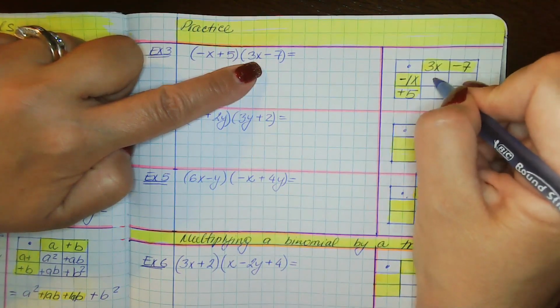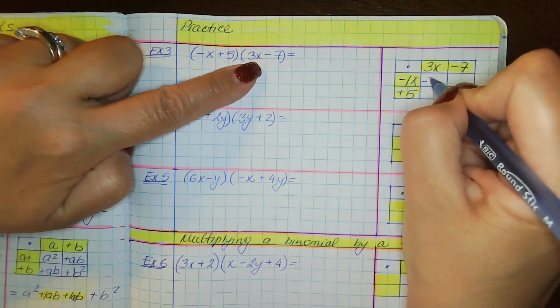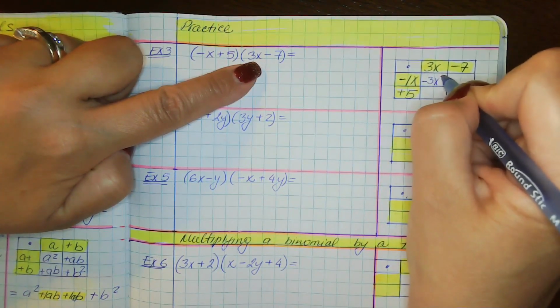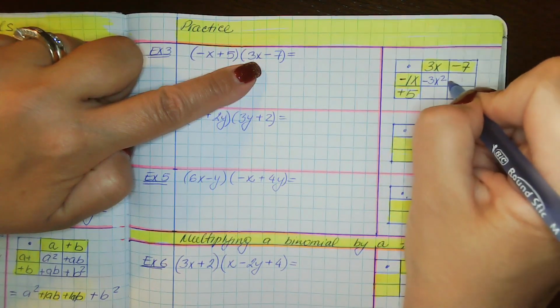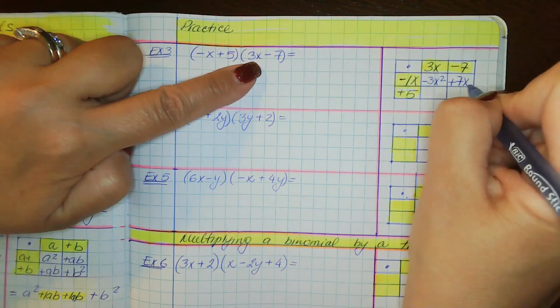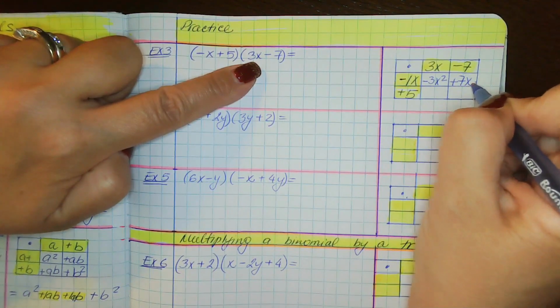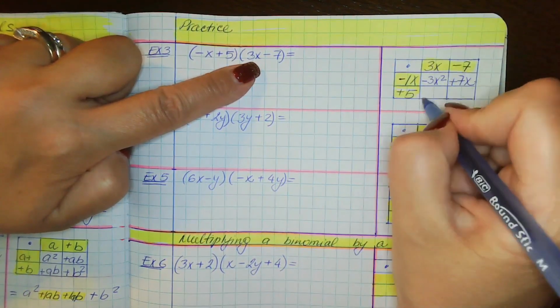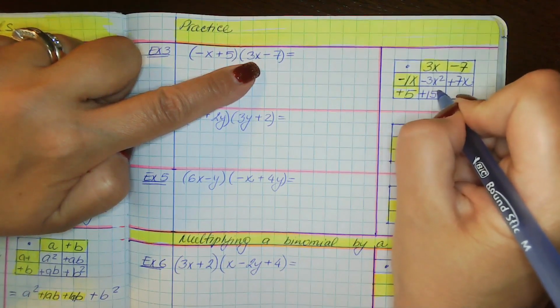Then we have to multiply negative times positive is negative. 3x times x is x squared. Negative times negative is positive. 7x, 1 times 7, 7, and an x. Positive times positive is positive 15x.